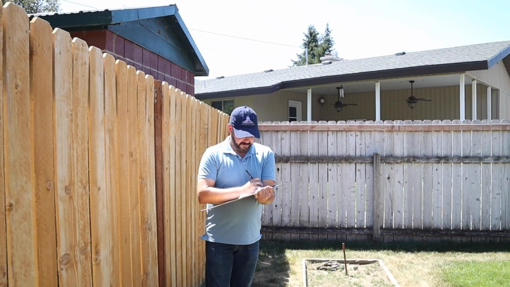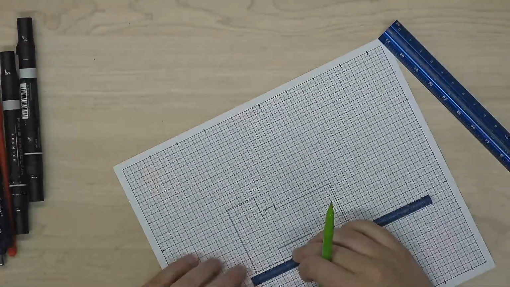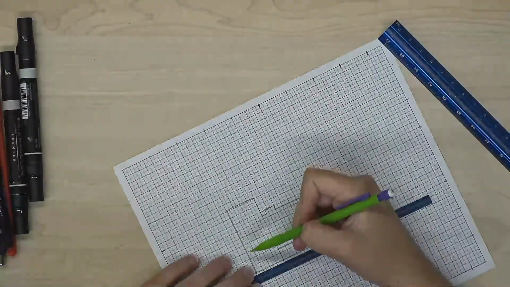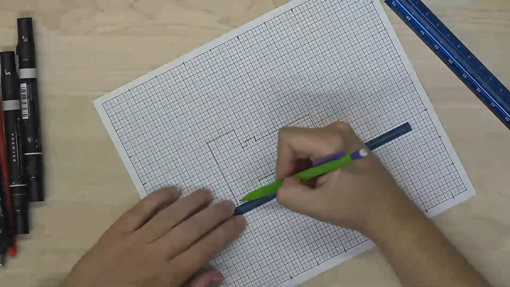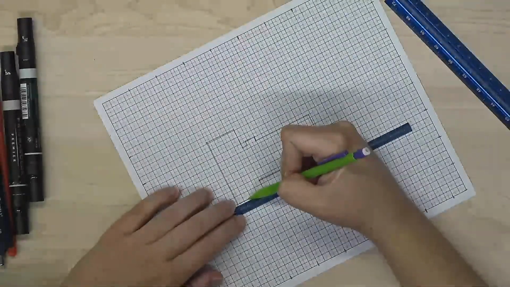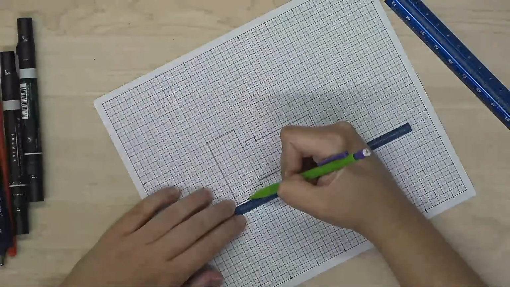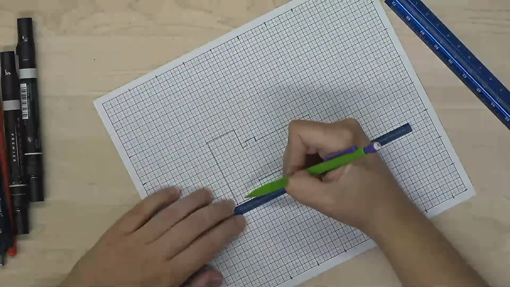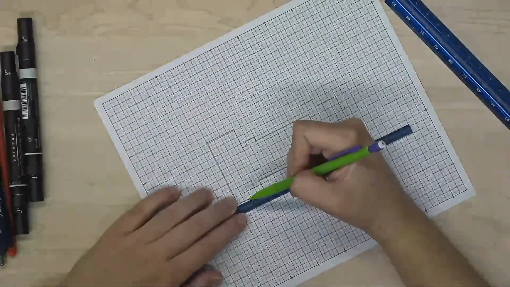provided in this course. To draw your measurements on your scaled base map, start by establishing your baseline. Here we have the building footprint with our baseline already drawn. Line up the 0 mark of your ruler on the same 0 point you used to measure on site, and mark the points along your baseline.